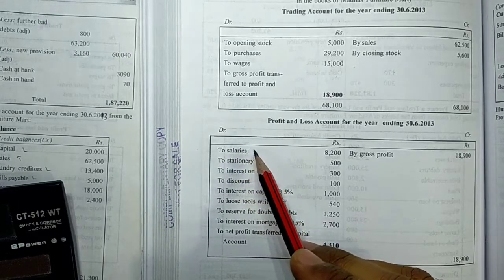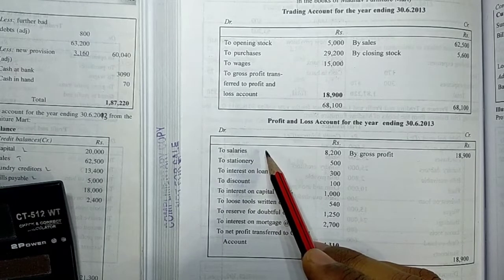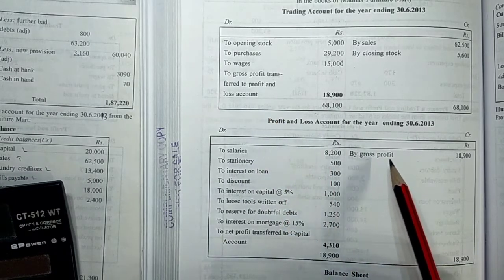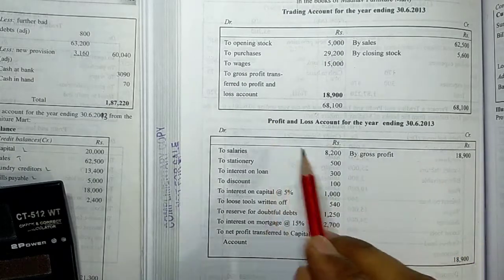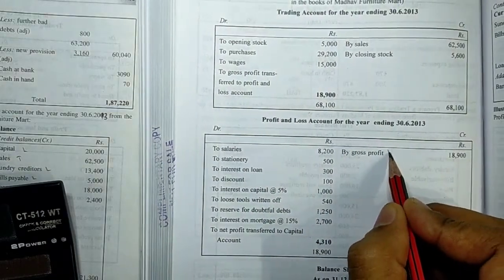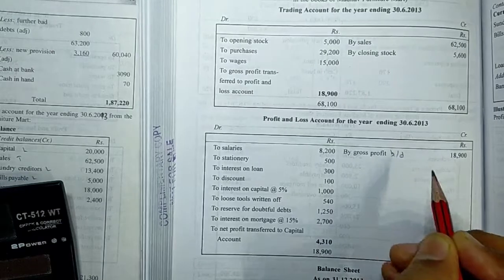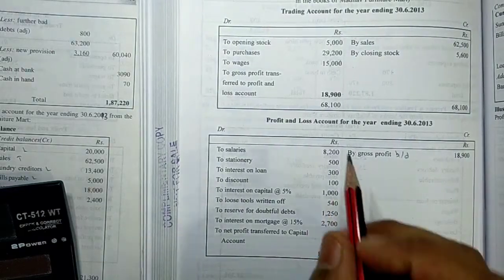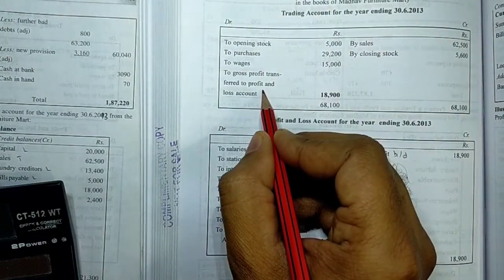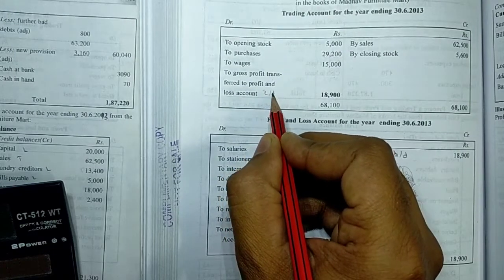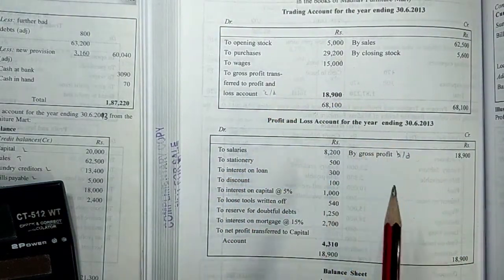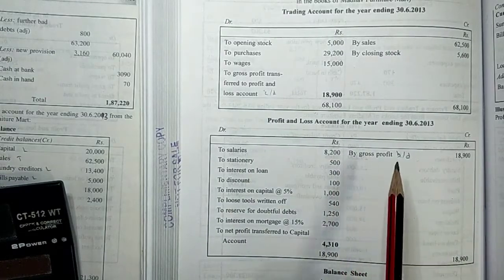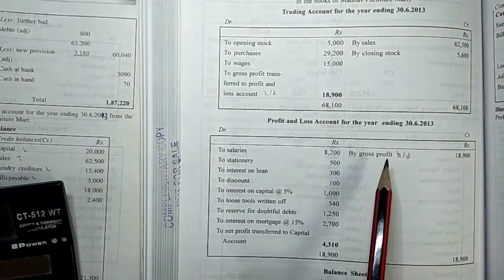If we have the loss, then we need to write it as "To gross loss", brought down. Over here, "By gross profit brought down", BD used to be here. This is "To gross profit carried down". Now our profit is over here.